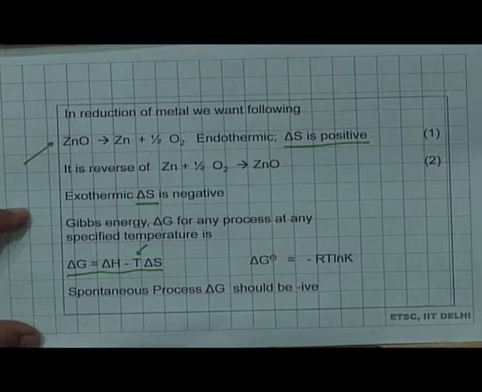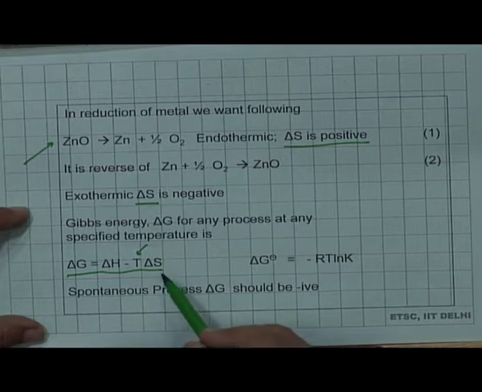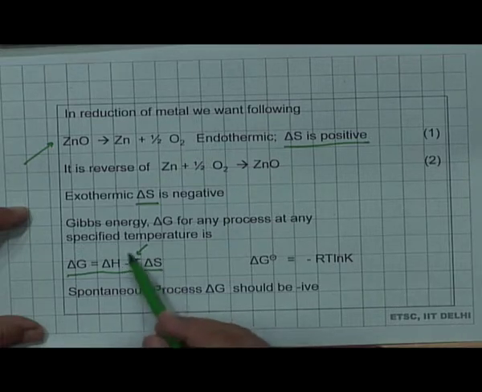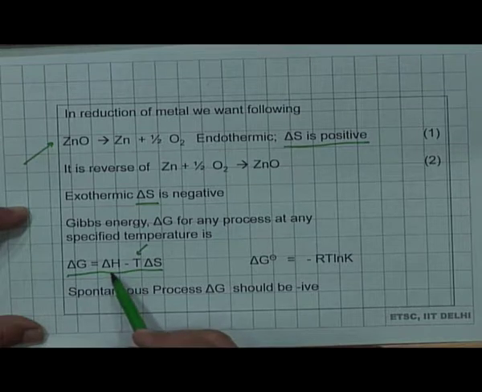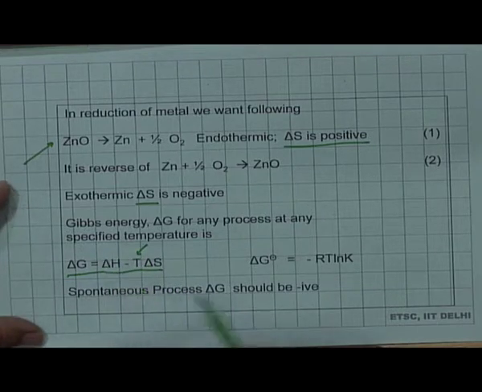Now, this Gibbs free energy for a spontaneous process has to be negative. How can it be negative? For a reaction alone, it is easy for an exothermic reaction to make this negative, because delta H will become negative, or if you have delta S positive, then the second factor is also negative. It will be very easy for an exothermic reaction to make the overall delta G negative, but for an endothermic reaction you will have to increase the temperature, so that the second factor overcomes the first factor and overall delta G becomes negative.